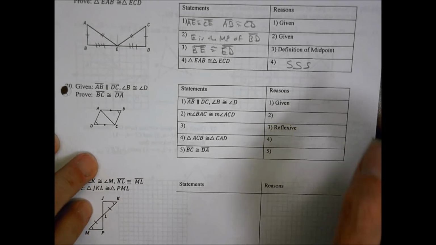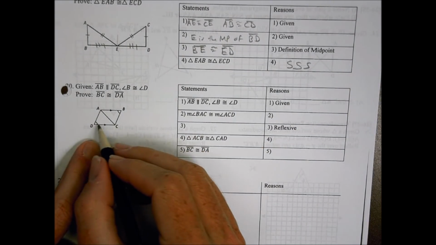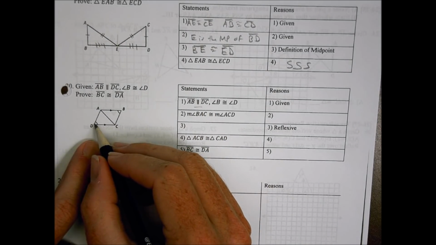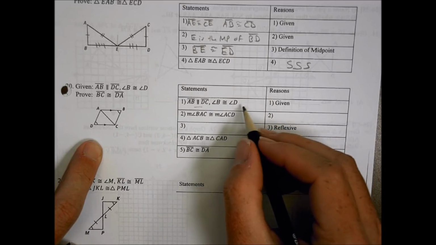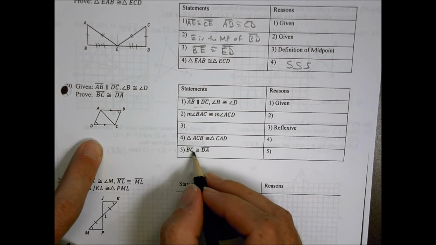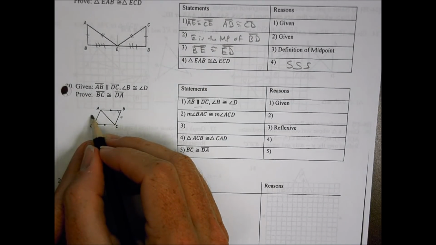Number 30, a lot of given information. We know that AB and DC are parallel. We know that angle B corresponds to angle D and that they are equal. We know that, then we're trying to prove that BC, this guy here, is congruent to that guy there. All right, let's do it.